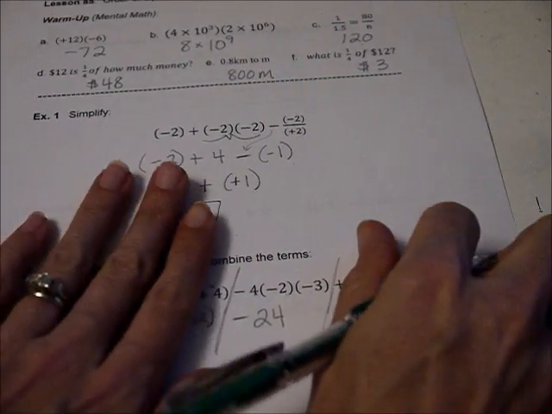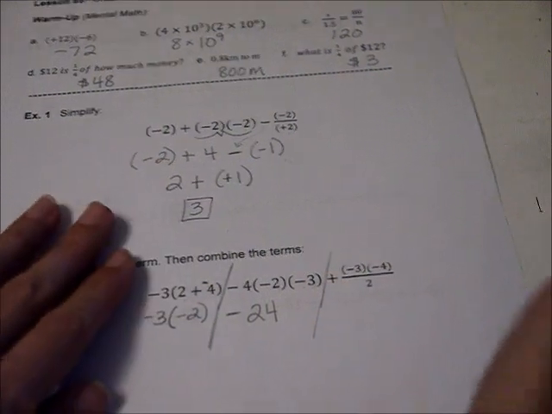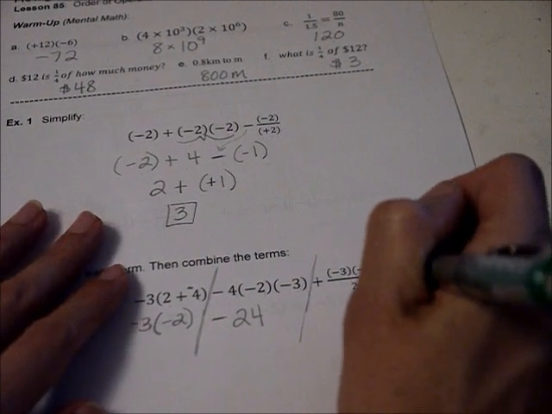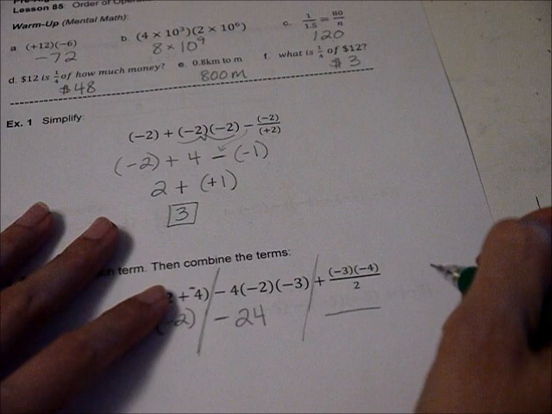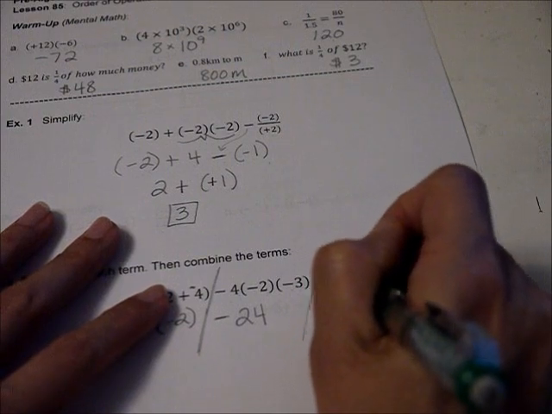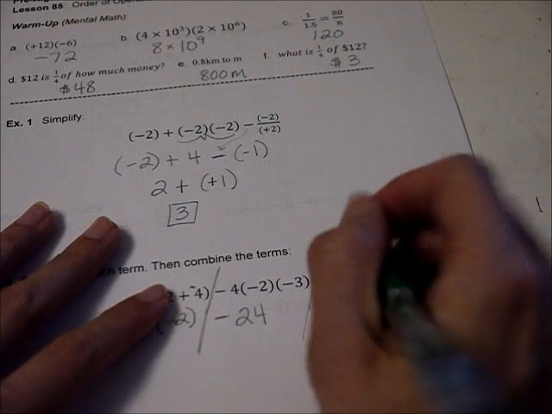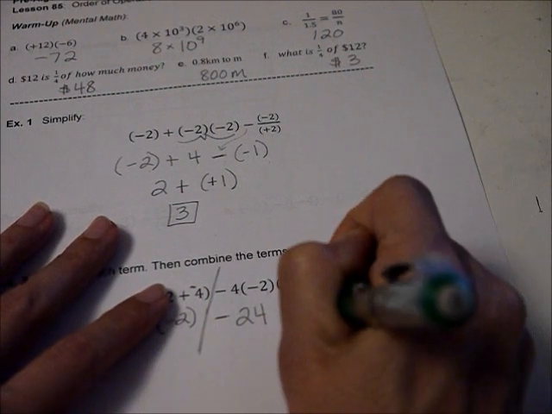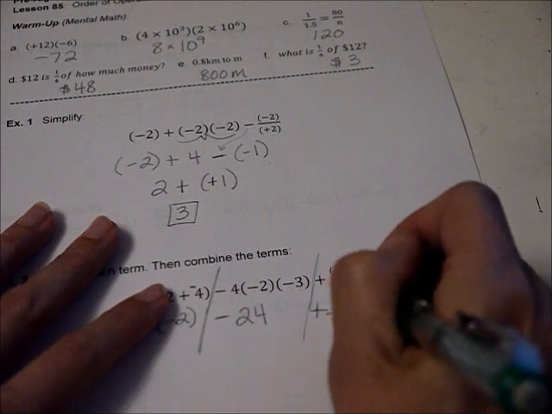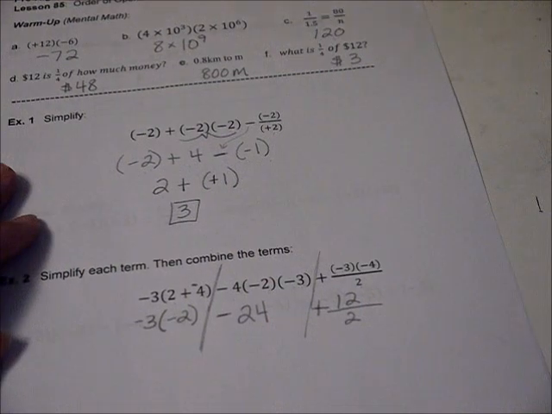Okay, so if we're just looking at that, we have 3 negatives multiplying together. It's a -24. Okay, the last one here, we have on top, let's go ahead and simplify the top. And then we've got -3 times -4 is a positive 12. Okay, that was plus out there. And then we have a 2 down on the bottom.